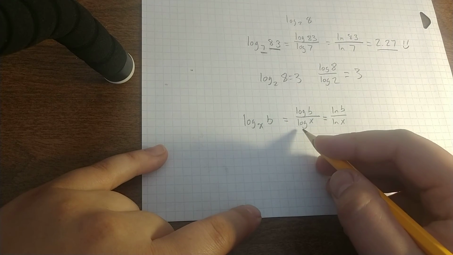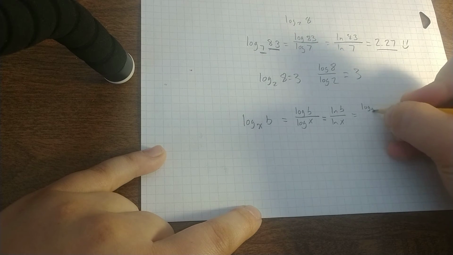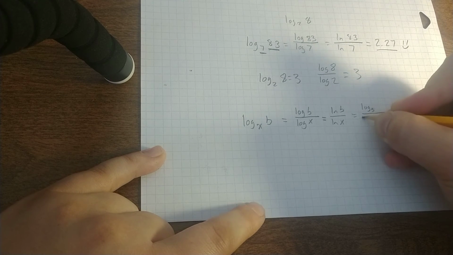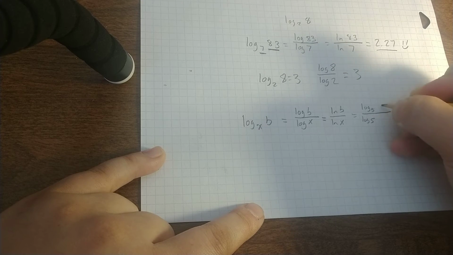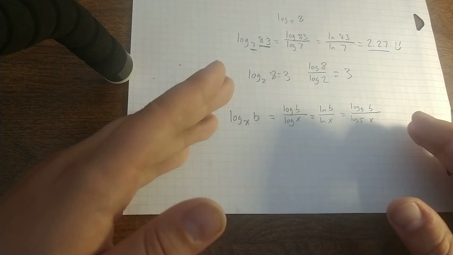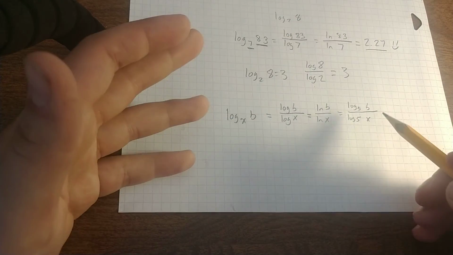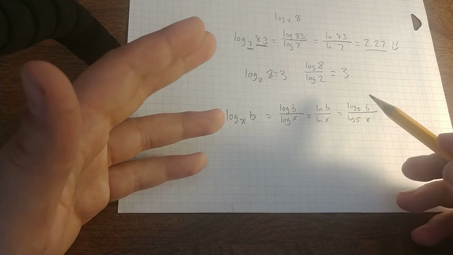These don't necessarily have to be base 10 or base e. You could do log base 5. That's a 5, not a b. If you wanted, you can put any number here. But typically you're not going to do that because I can't put log base 5 into the calculator. But again, maybe you want to do it this way.